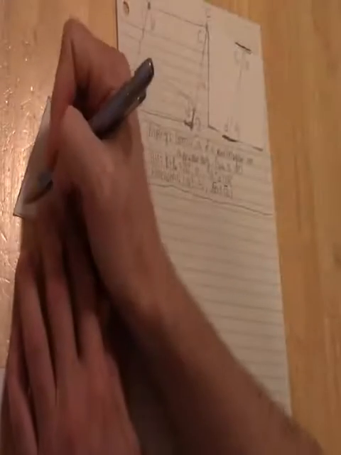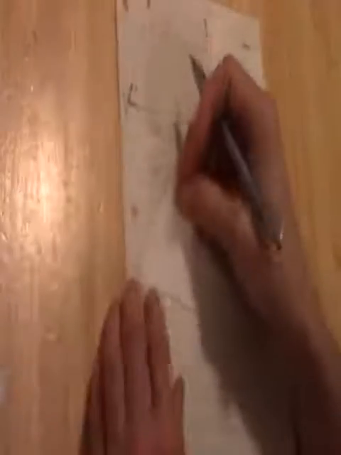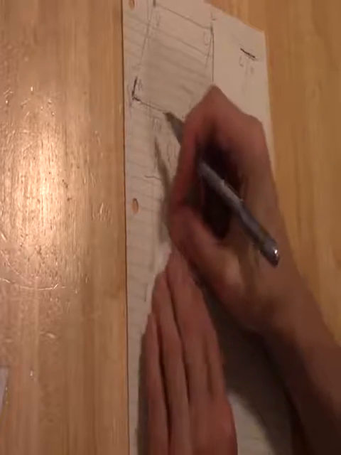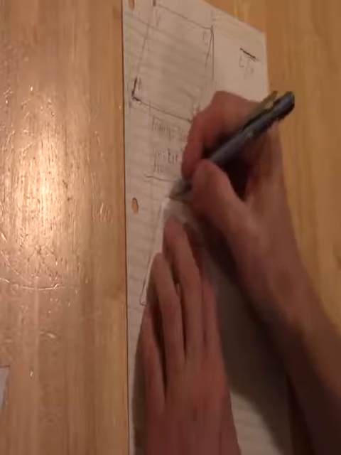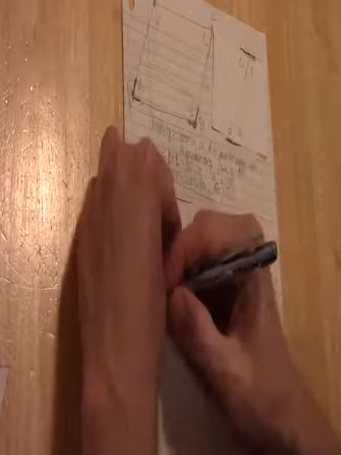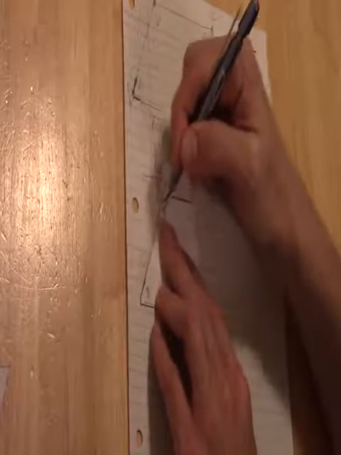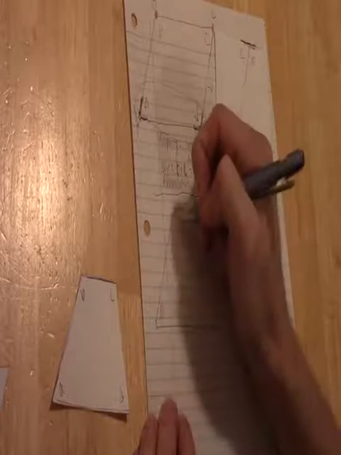I'm going to label the angles A, B, C, D again. And I'm going to trace it here on my paper so we know where we're starting, because we're going to do a similar investigation where we cut it in half, or into two parts. It's not exactly in half because it's a trapezoid. Label A, B, C, D.